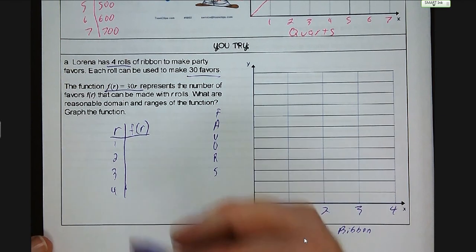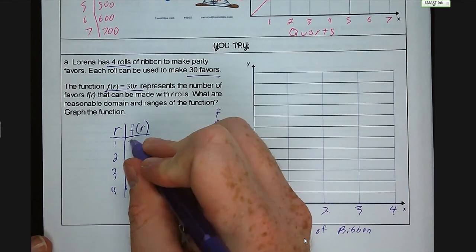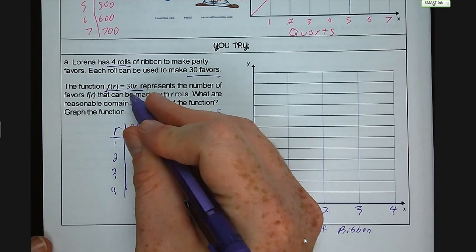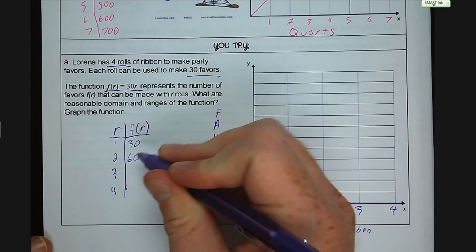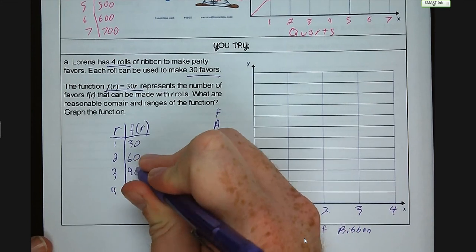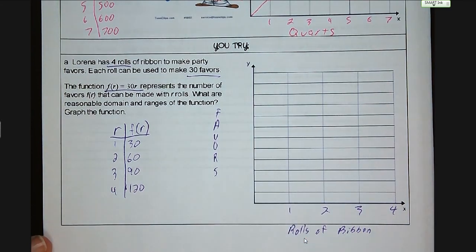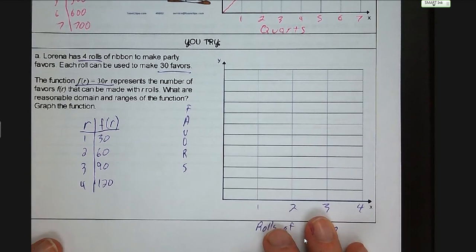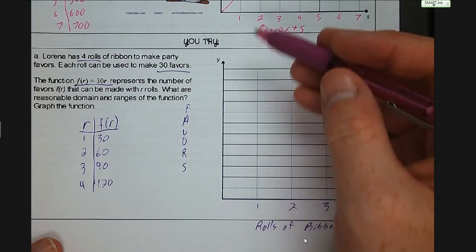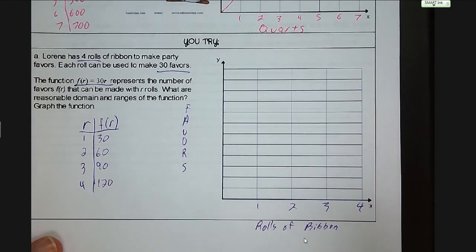So 30 times 1 is 30. 30 times 2 is 60. 30 times 3 is 90. And 30 times 4 is 120. So now I can take a look and I can see that on my graph, I only need to go up to 120 favors.